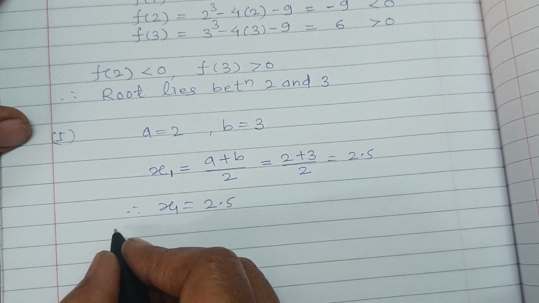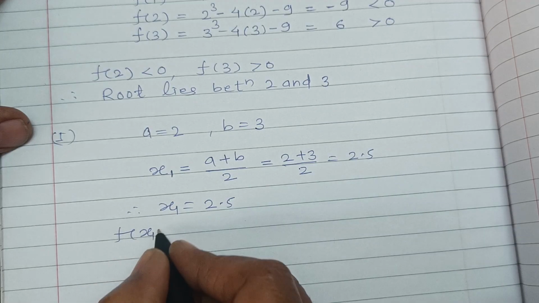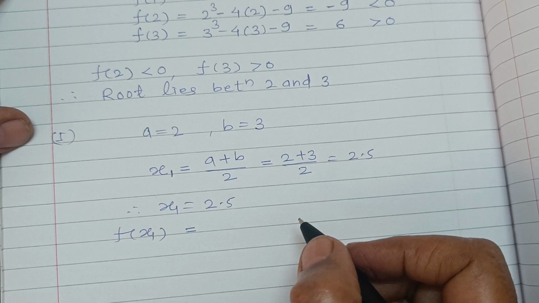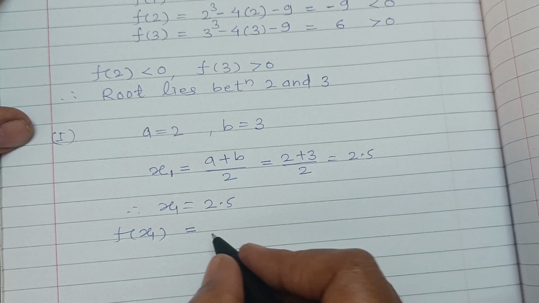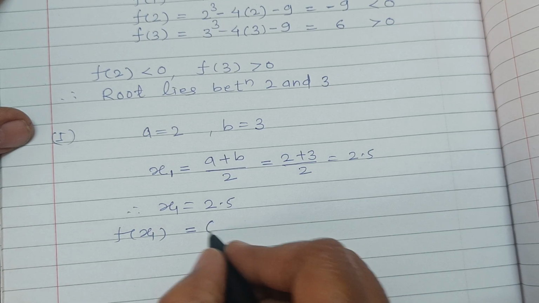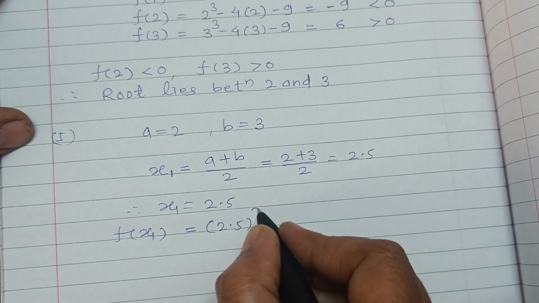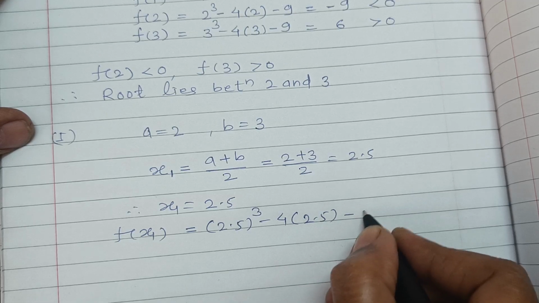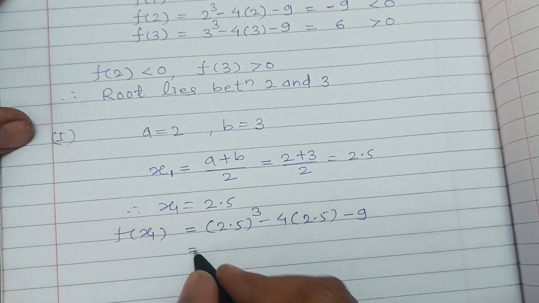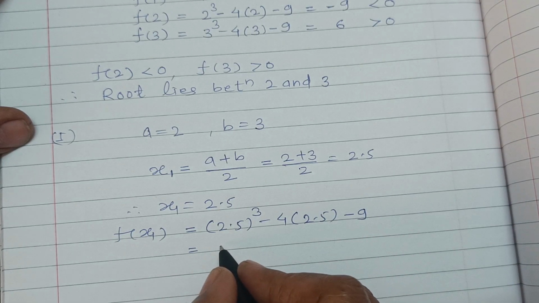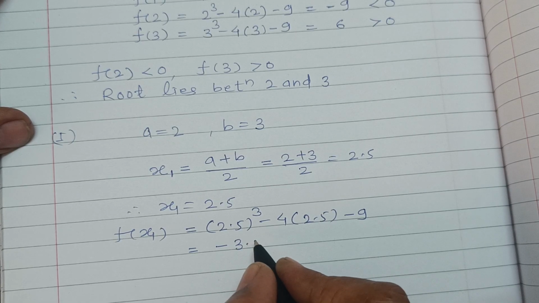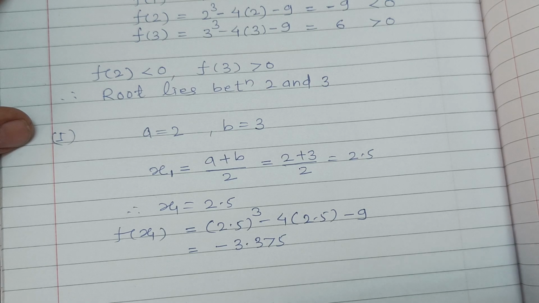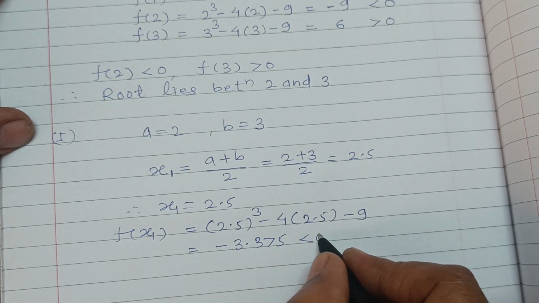Now let us find f of x1. fx is x cube minus 4x minus 9, replacing x by 2.5. 2.5 cube minus 4 into x is 2.5 minus 9, and this is equal to minus 3.375, and this number is less than 0.